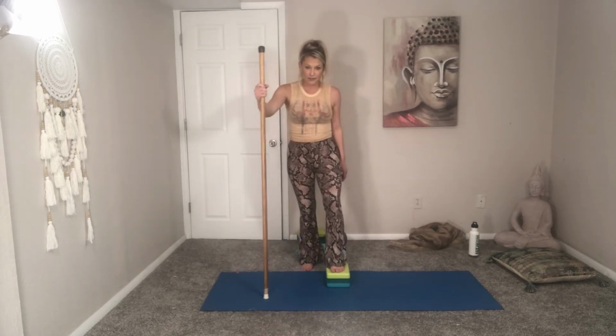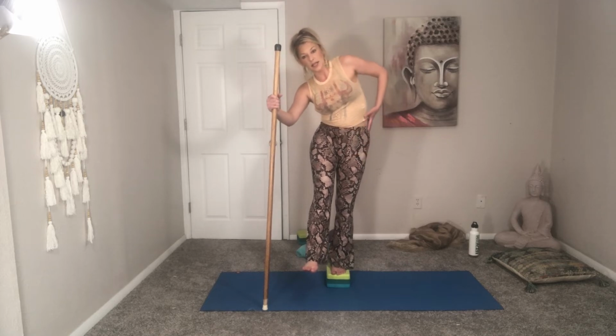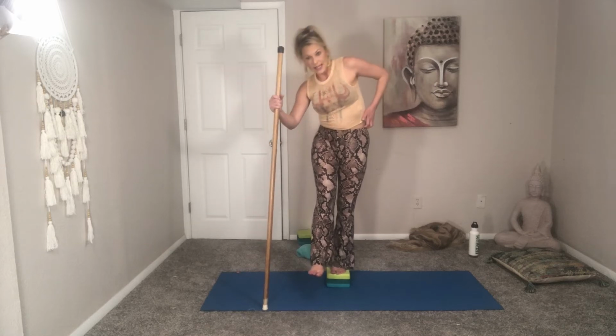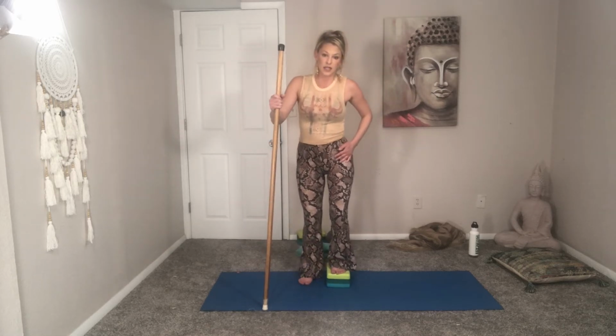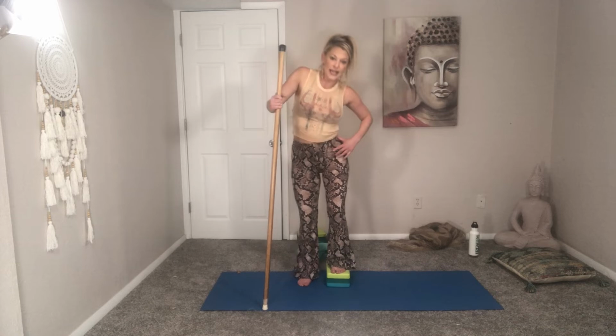All right, take your left foot up on your block and your danda in your right hand. Push down and then lift your right hip. Round your spine slightly. Good, and then lengthen the left side of your body. Lateral bend to the right. That's it, come back down. Bend your knees, shift your hips to the right, lateral bend toward your block. That's it, once more. Go slow.